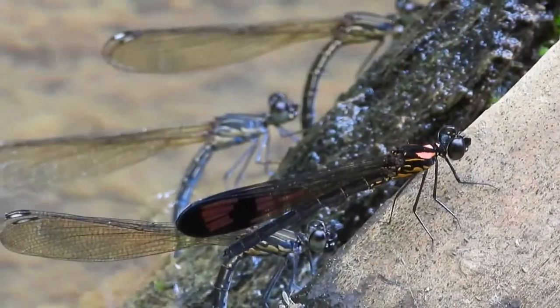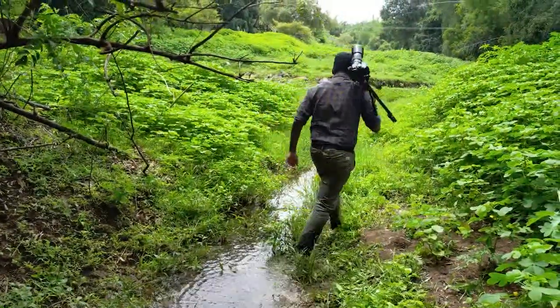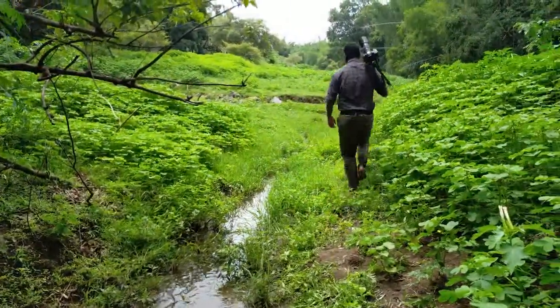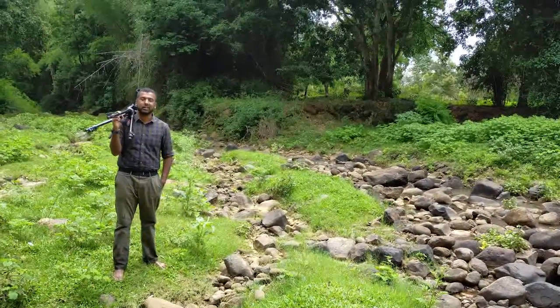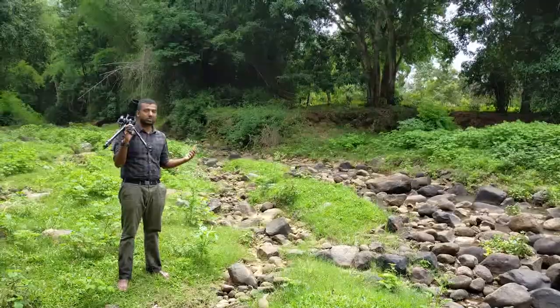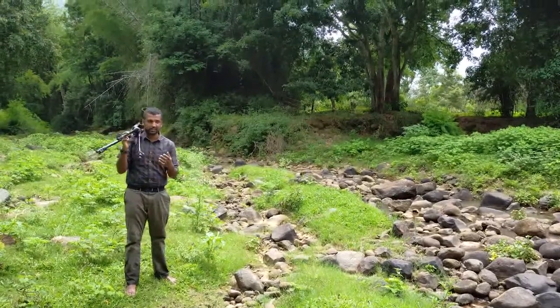Looks like our male has managed to impress 3 different females. What a day it's been for him, and what a wonderful day in the world of dragonflies for us. It's just amazing how much we can actually learn about the forest around us just by sitting in one place and observing the little things.